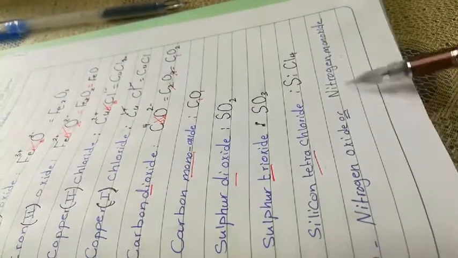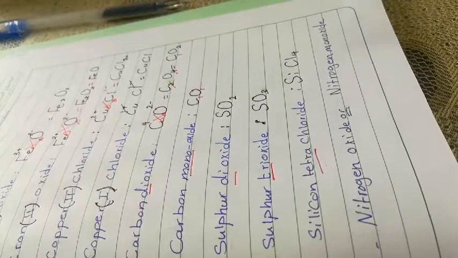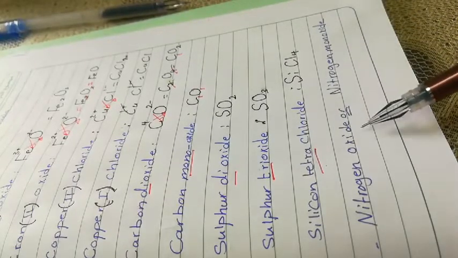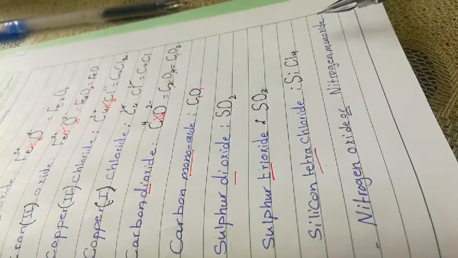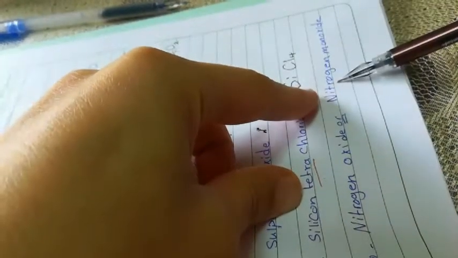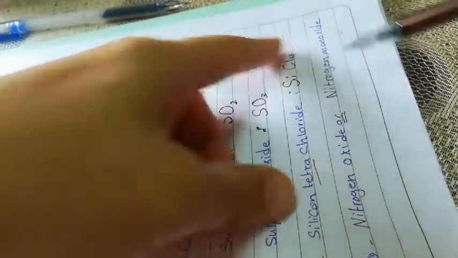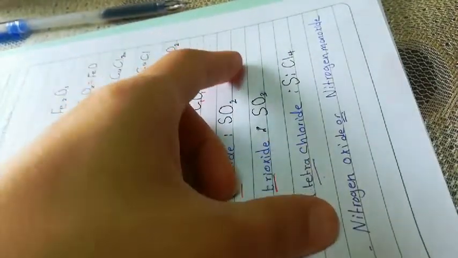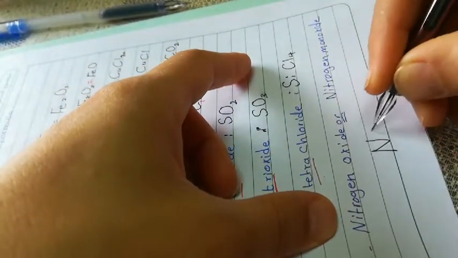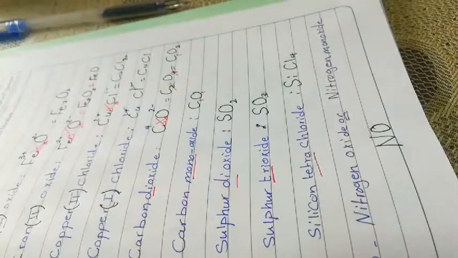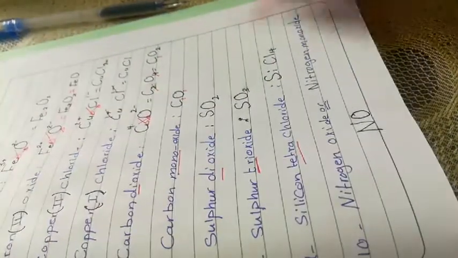Now nitrogen oxide or nitrogen monoxide. Sometimes we write nitrogen oxide without writing the number of the atoms, because if there is 1, we don't need to write mono, but sometimes they write it. So nitrogen monoxide or nitrogen oxide, it's the same. Nitrogen N, mono 1, so it is NO. That's it.